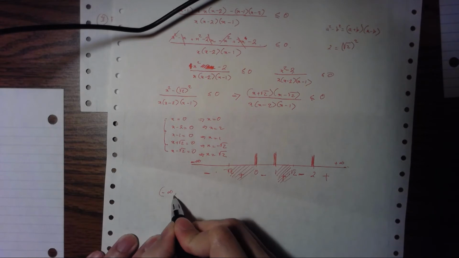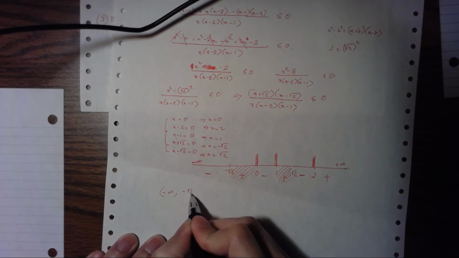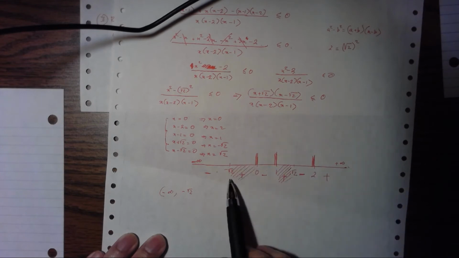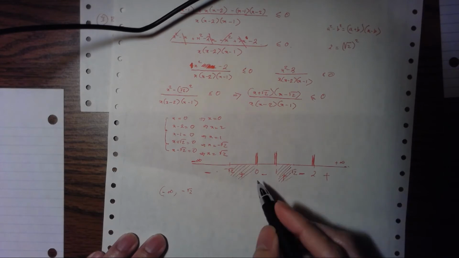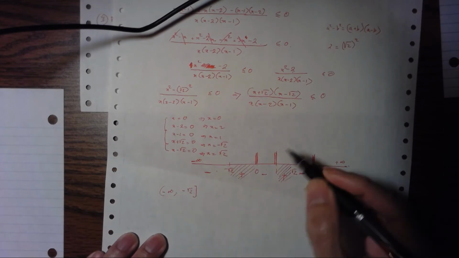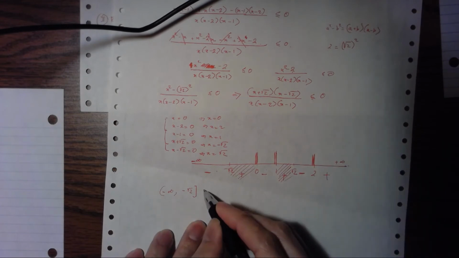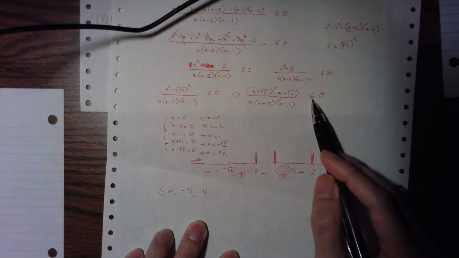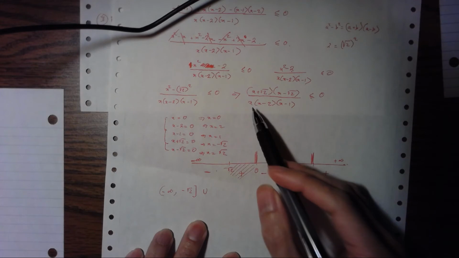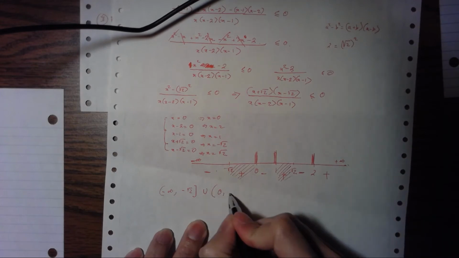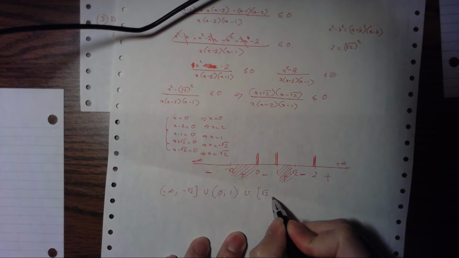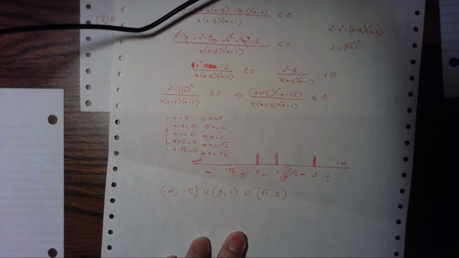Negative infinity to negative 2. Usually it must be bracket because it's an equal sign, right? Oh yes, negative 2 is still satisfied, so this must be a bracket, because it's less than or equal. Union with, usually for 0 we put a bracket, meaning we include 0. However, if you plug 0 over here, it's undefined, so you have to put parentheses. Same thing, parentheses for 1, and union with square root of 2 in a bracket. Square root of 2 works, so it will be square root of 2 bracket and to 2 parentheses.